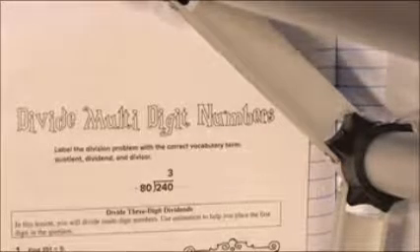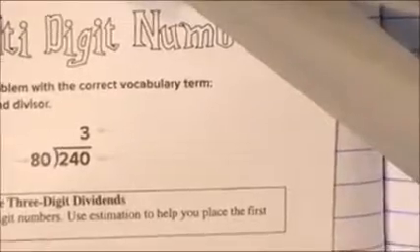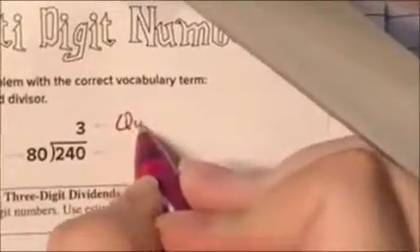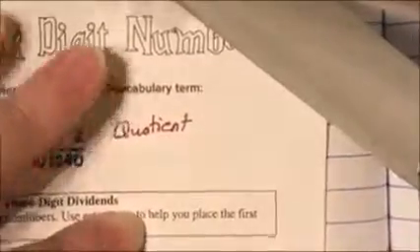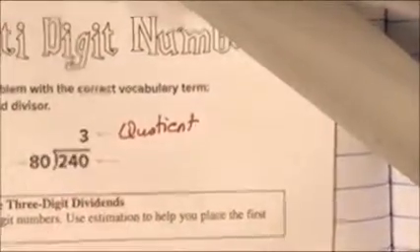This is Chapter 3, Lesson 5, Divide Multi-Digit Numbers. So the first thing I want to do is label the division problem with the correct vocabulary terms: quotient, dividend, and divisor. The quotient is an answer to a division problem. If I'm looking at this, 3 is my quotient.